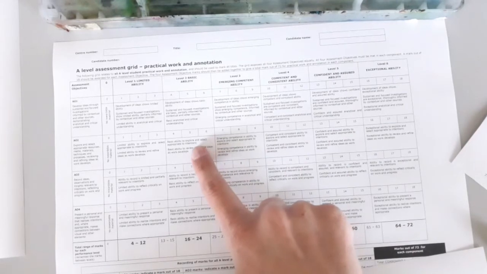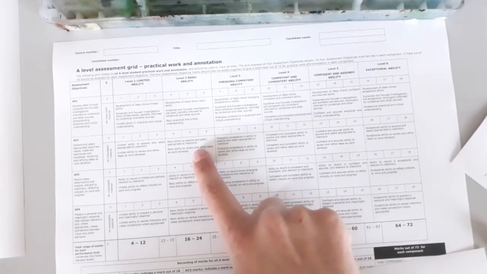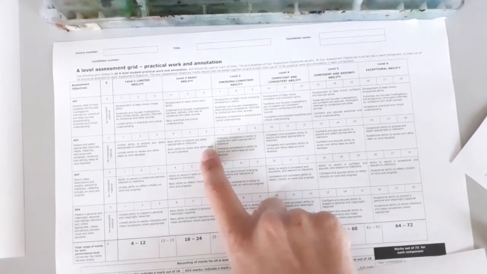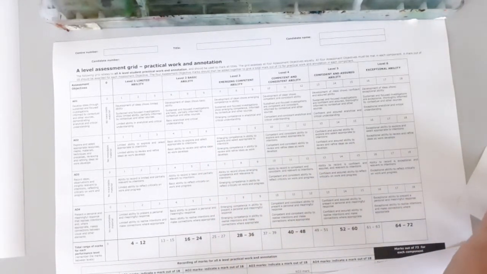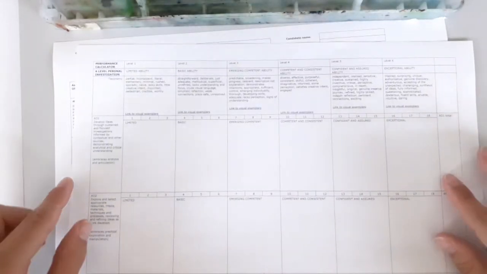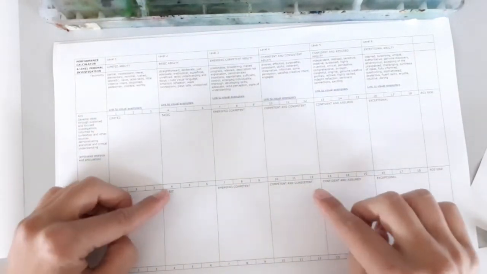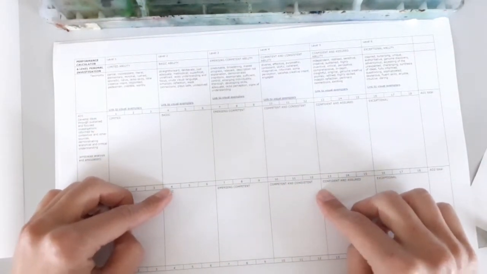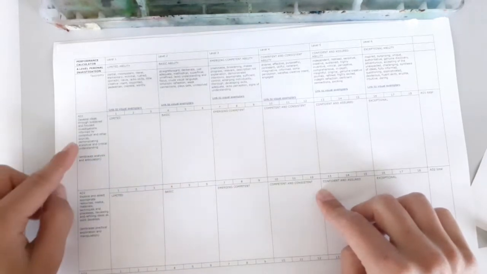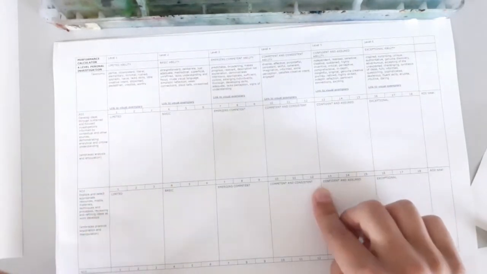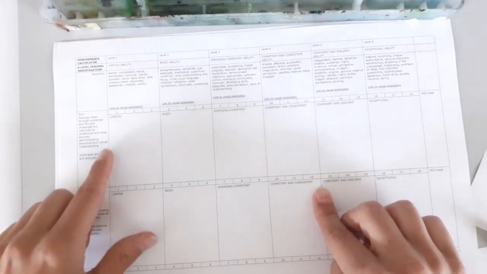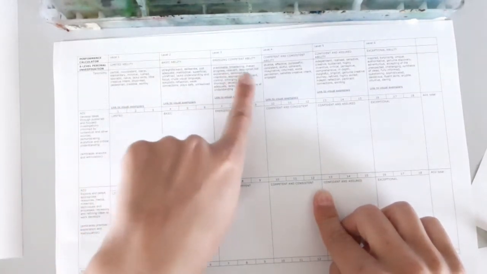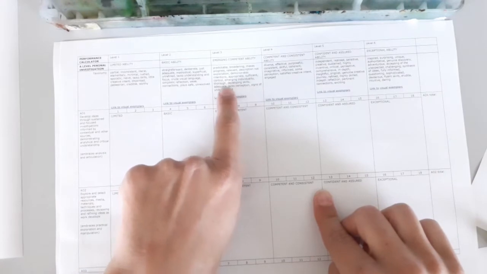It tells you that you need to be able to explore and select appropriate intentions, which, okay, does kind of tell you what to do. But Edexcel give you another sheet here. So this is the performance calculator. And this is designed to help teachers and moderators actually mark the work. So we still have the 4 assessment objectives, the others are on the other sheet, but it gives us actual descriptive words for what you'd have to do to get that.